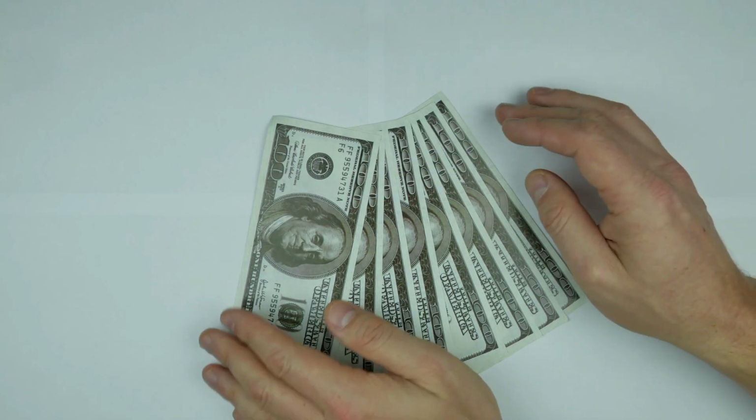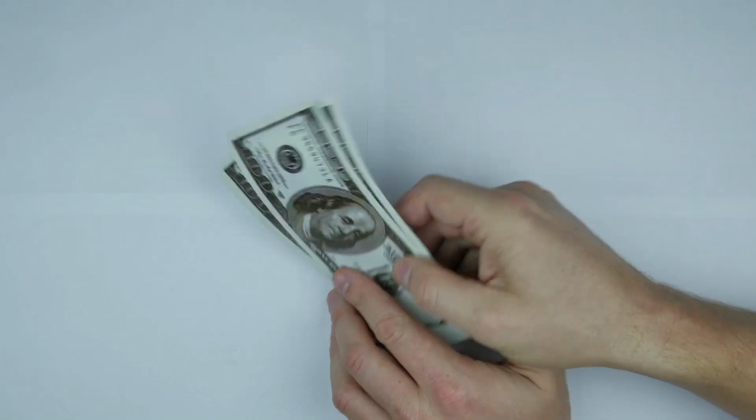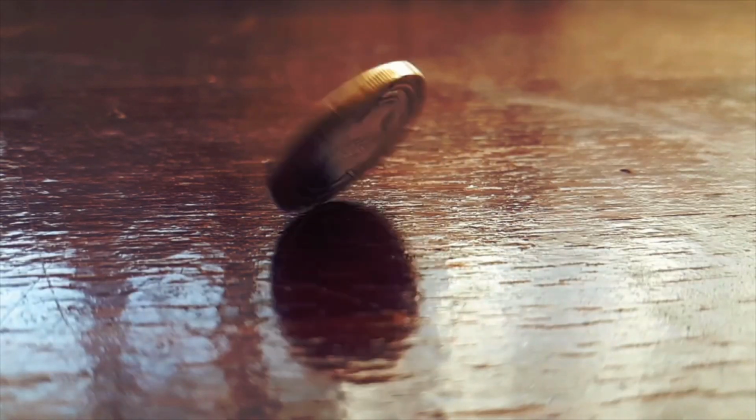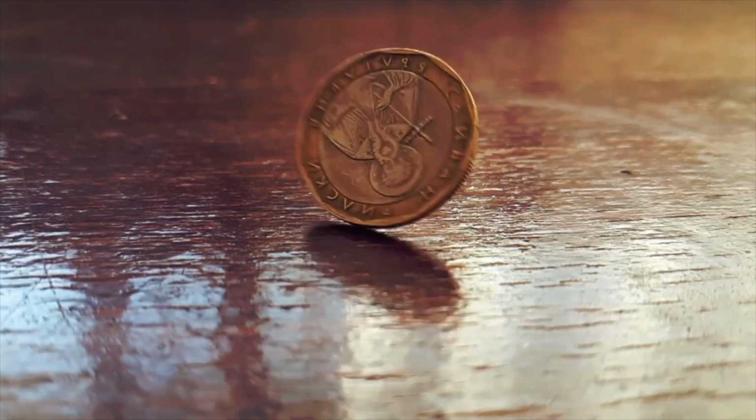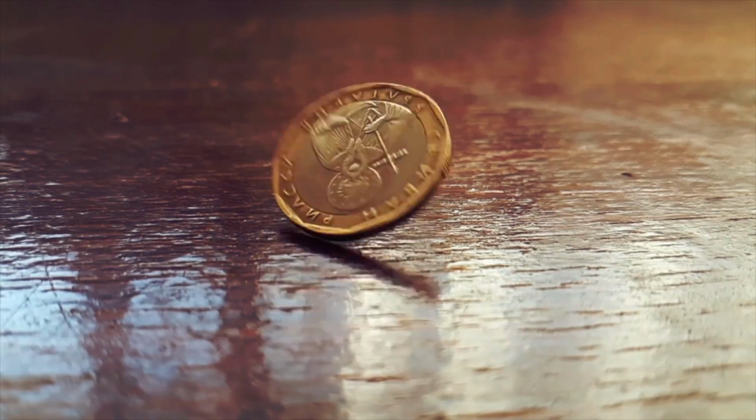Return on investment (ROI). Debt to income ratio. Debt to income ratio is the amount of debt you have compared to the amount of income you make. It's important to track your debt to income ratio to make sure you're not taking on too much debt.